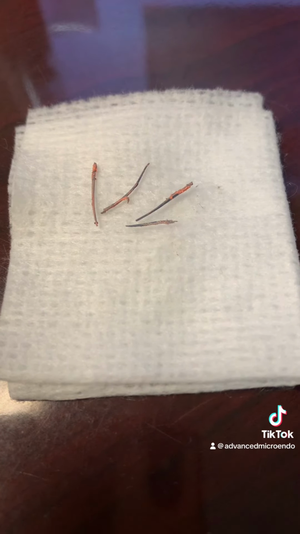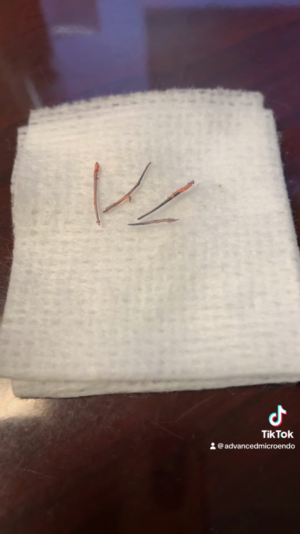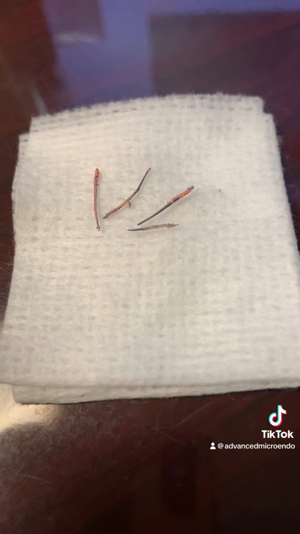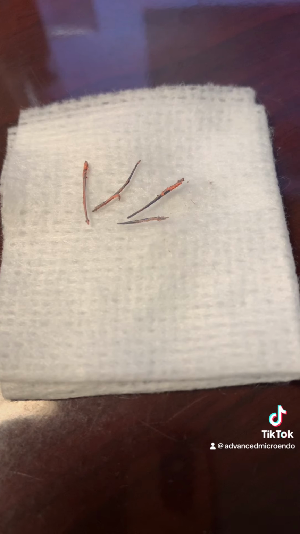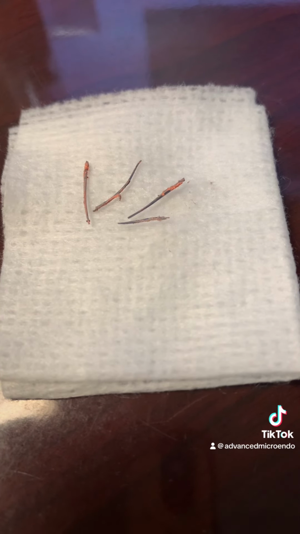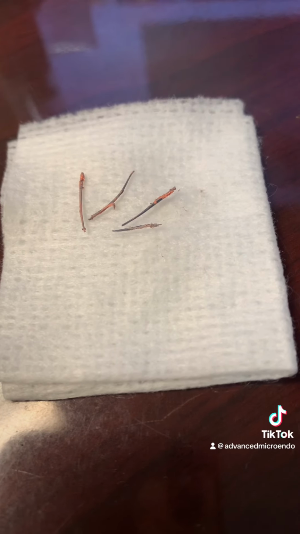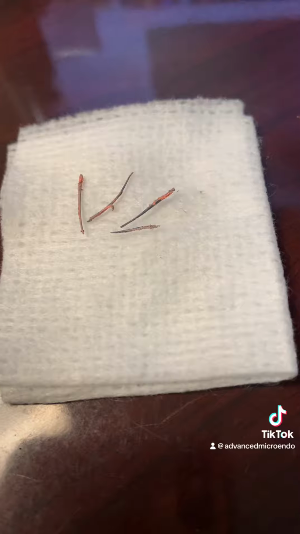I have a couple of videos on my Instagram page, TikTok, and YouTube channel where I teach you my technique for removing these. But these 4 of them we removed, along with the fiber post.